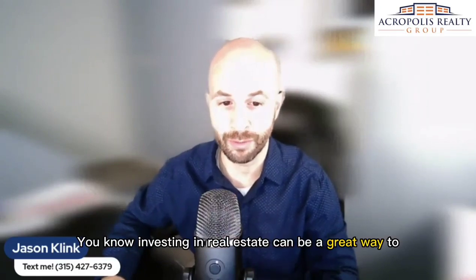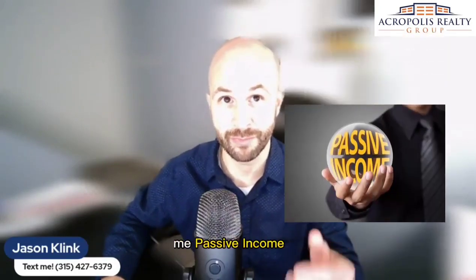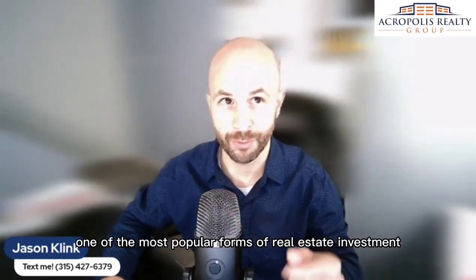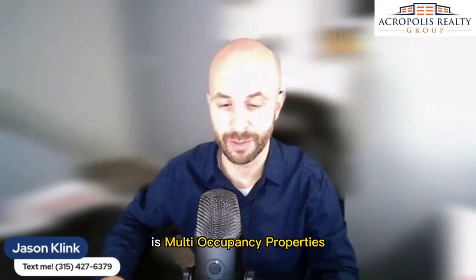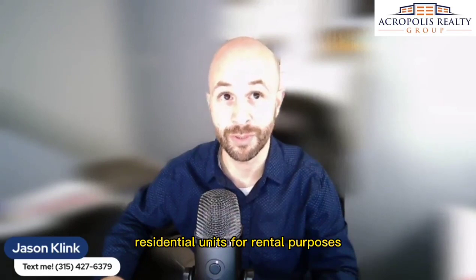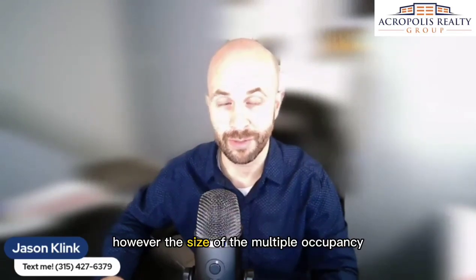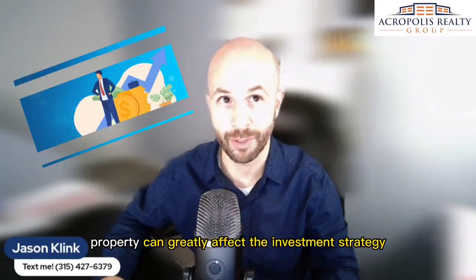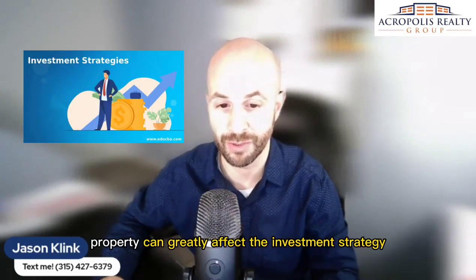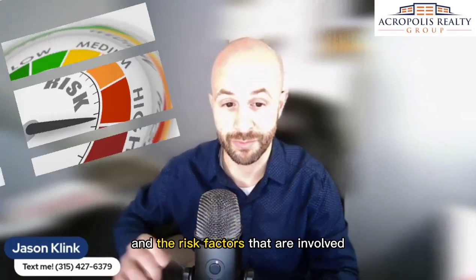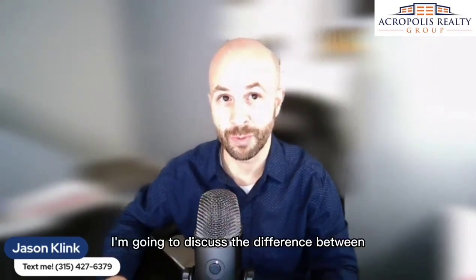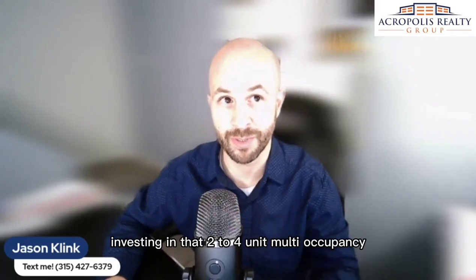Investing in real estate can be a great way to build some wealth, some passive income. One of the most popular forms of real estate investment is multi-occupancy properties. These are buildings that contain multiple residential units for rental purposes. However, the size of the multiple occupancy property can greatly affect the investment strategy, the returns, and the risk factors that are involved. In this video, I'm going to discuss the difference between investing in that 2 to 4 unit multi-occupancy and that 8+ unit multi-occupancy.